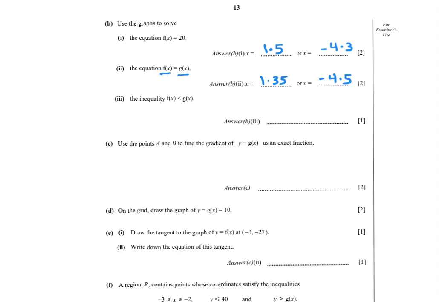Next one, solve this inequality. f(x) less than g(x). f, the curve, g, the line. When the curve is less than the line, the values of y of the curve are less than y of the line. This means the curve is below the line.